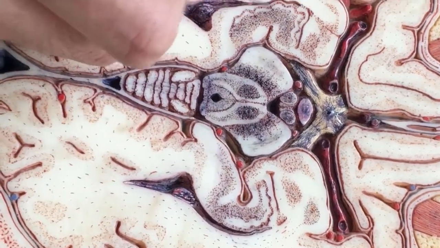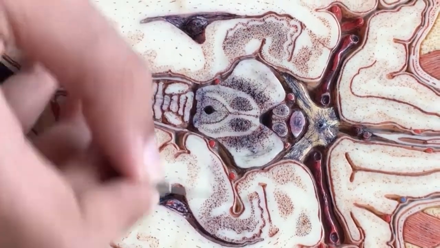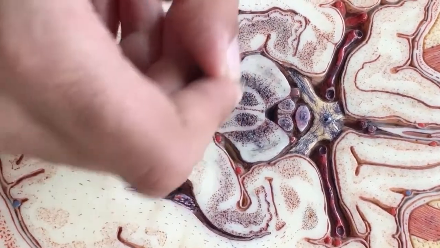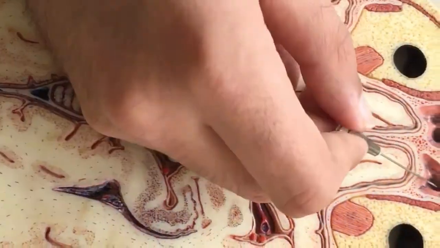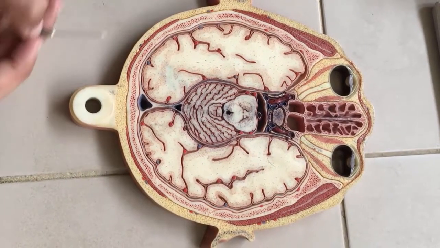And this seahorse-shaped structure is the hippocampus. These are the hippocampus. And here is the uncus. And these are the frontal air sinuses. This is the seventh section.